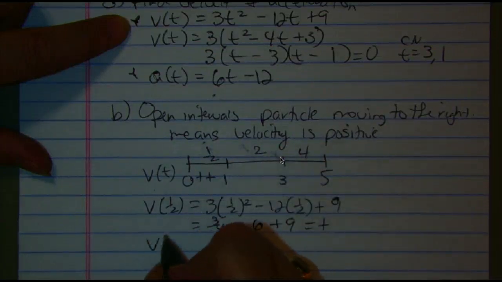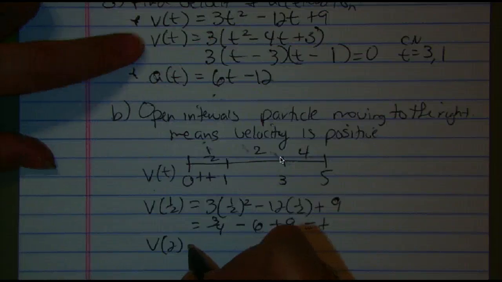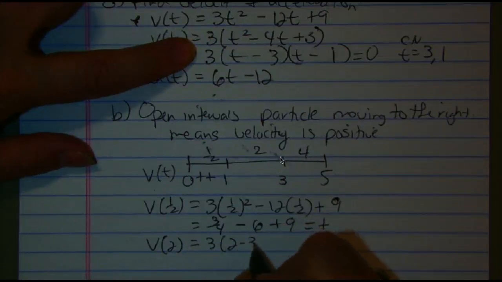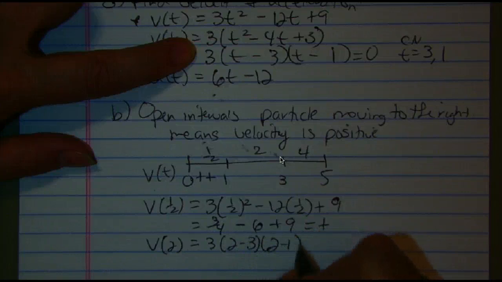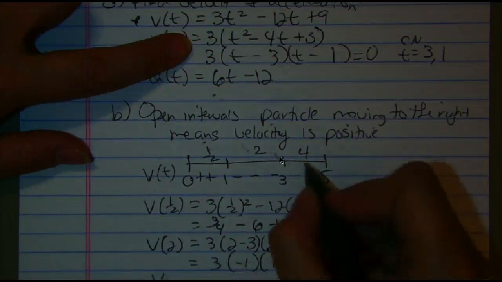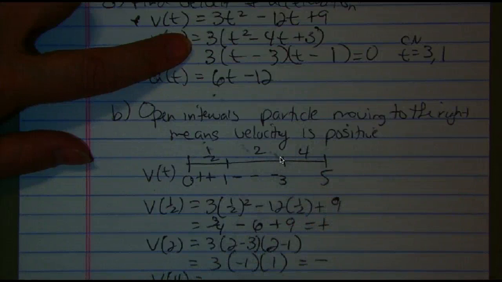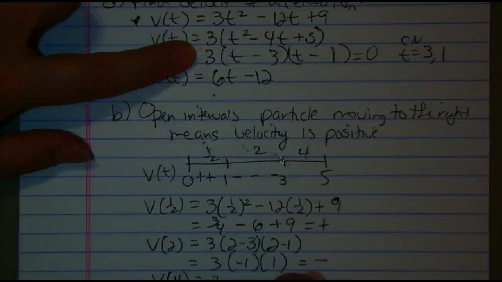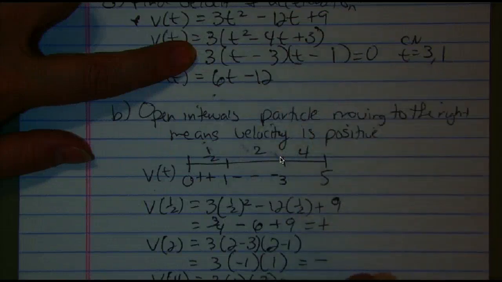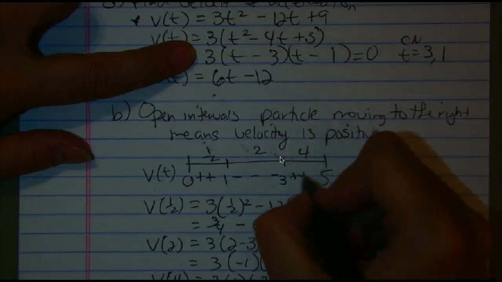Next, the velocity of 2, and actually it might be easier if I put it in this equation. 3, 2 minus 3, oh yes, that's much better. And what would that produce? 3 and a negative 1 and a positive 1, so that produces negative here. And in the last test point, velocity at time 4. Again, I'm going to put it in this equation. So 4 minus 3 is 1, and 4 minus 1 is 3. That's going to produce positive answers.